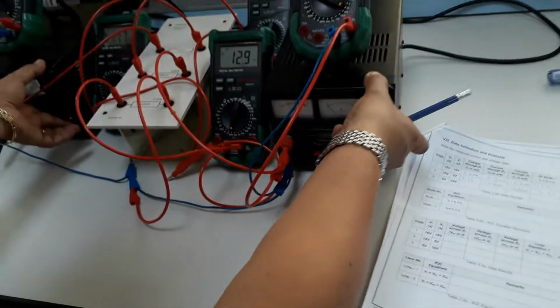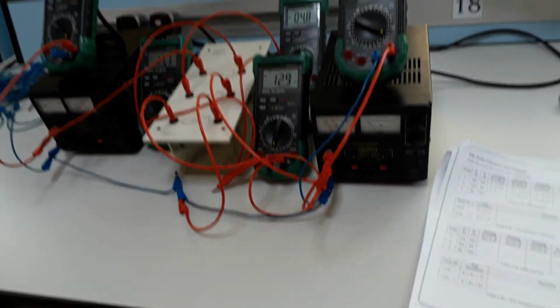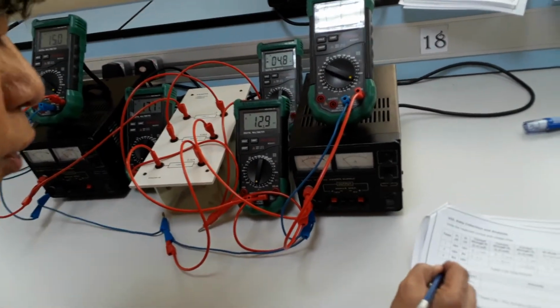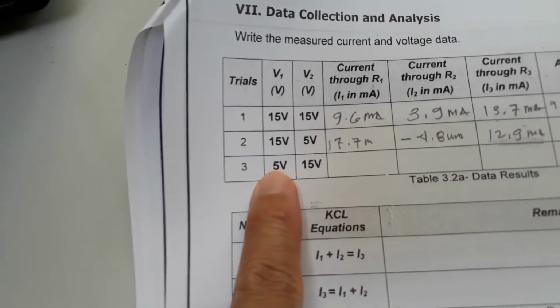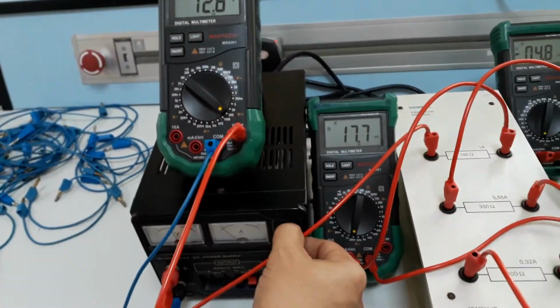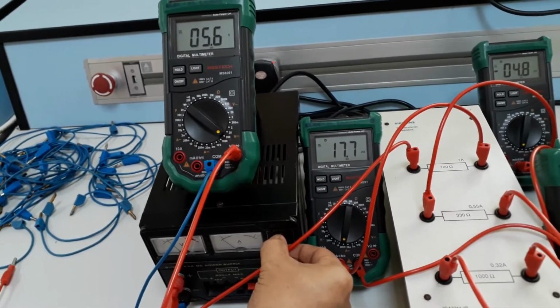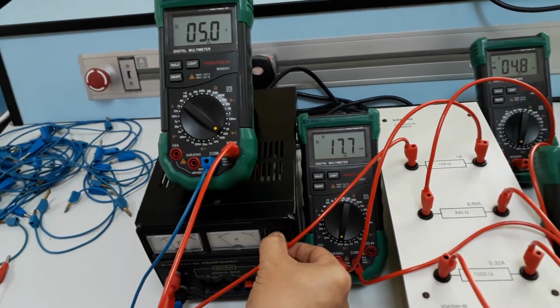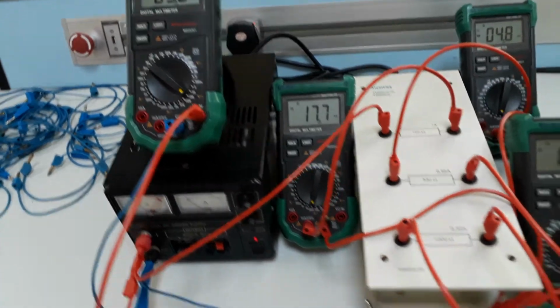Okay, next reading, we will turn off again both power supply. So, we will focus on the input of 5 volts. The voltage supply for power supply 1 is 5 volts. Okay.